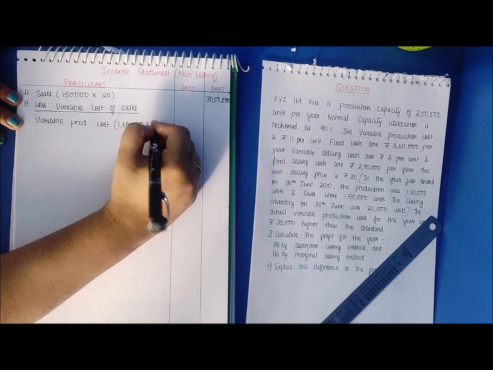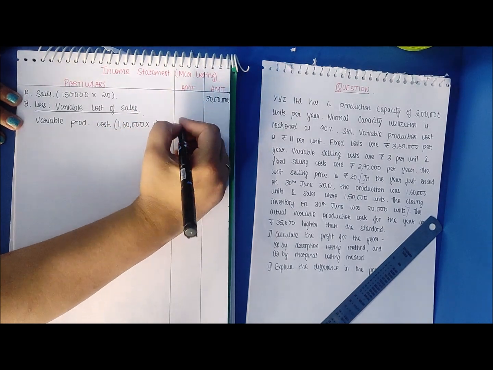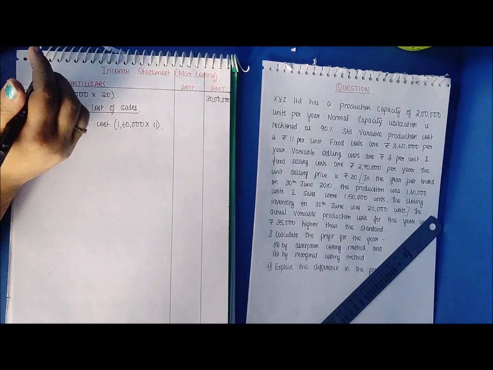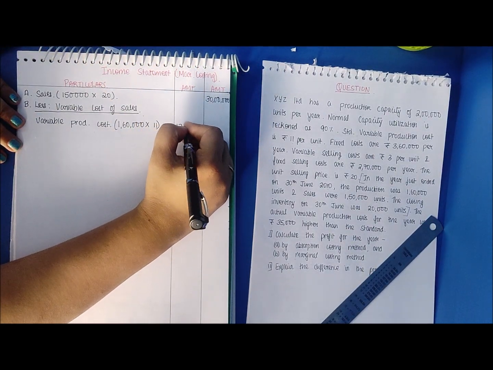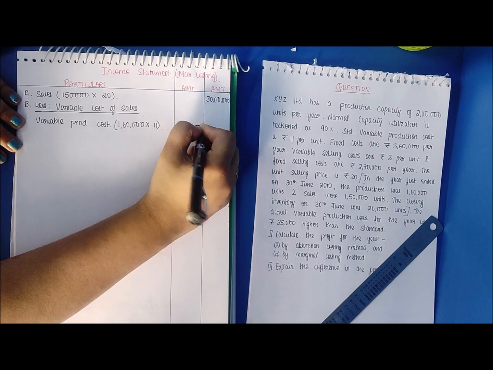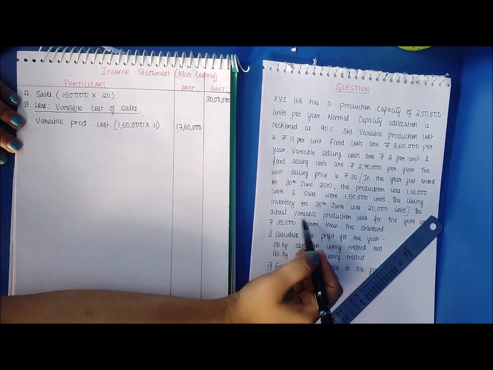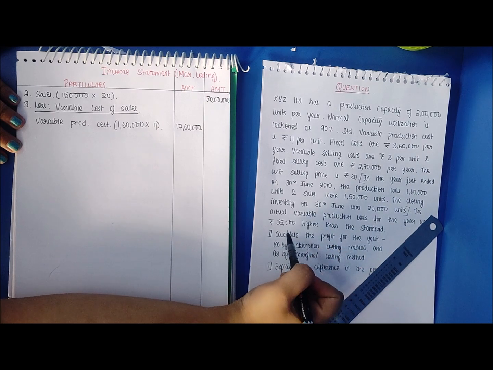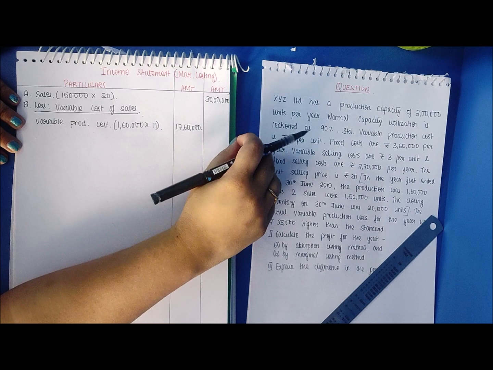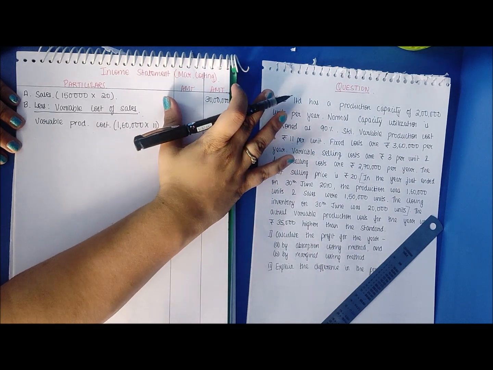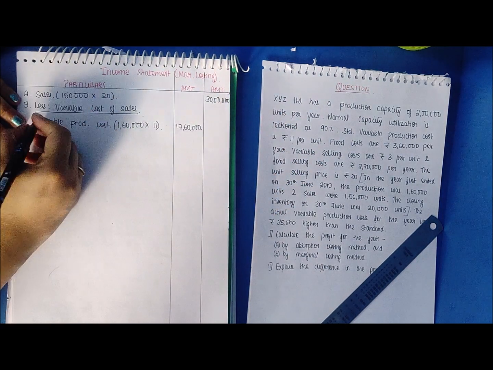So 1,60,000 into 11, that will give us, how much was it? 17,60,000. Now here if you see, the actual variable production cost for the year was 35,000 higher than the standard. Under marginal costing we are going to write the exact increase.